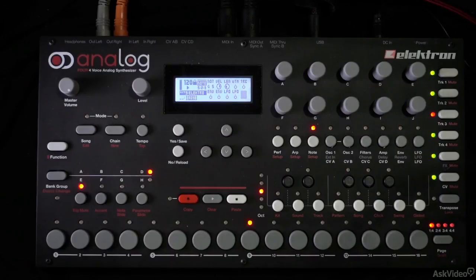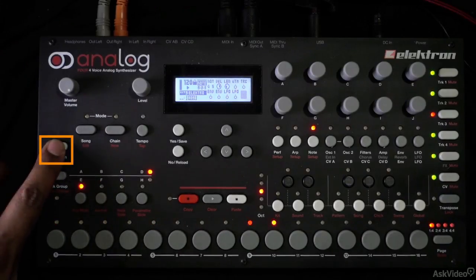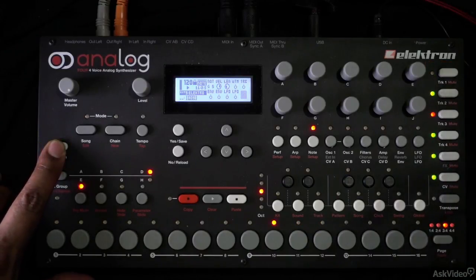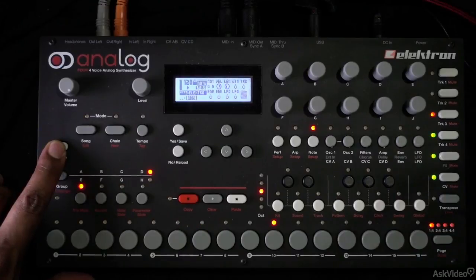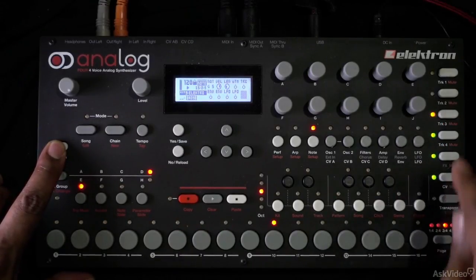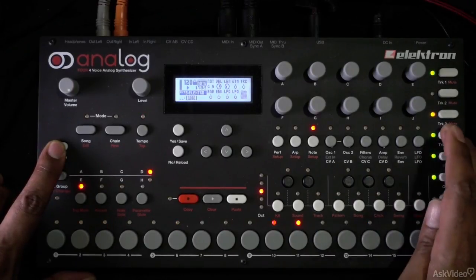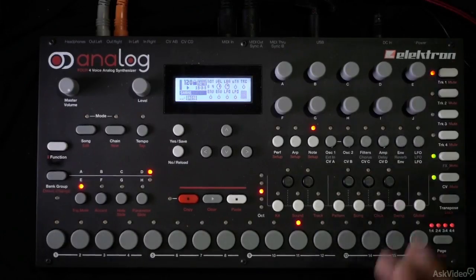So there you can hear there's some drums that are playing as well as some synth sounds. If I want to mute any of the tracks that are currently playing, I can hold the function button here. And next to the track name, it says mute. So I just muted track 1. Muting track 2. Here's track 3. And I'll mute track 4 so we just have our drums going.